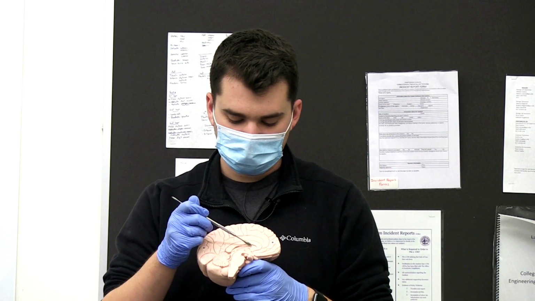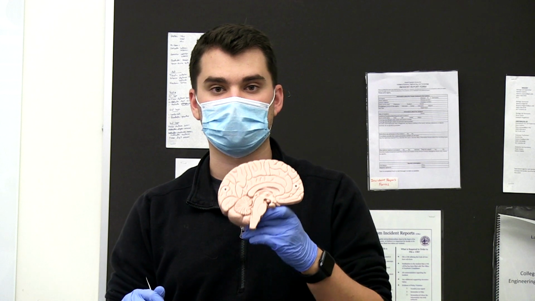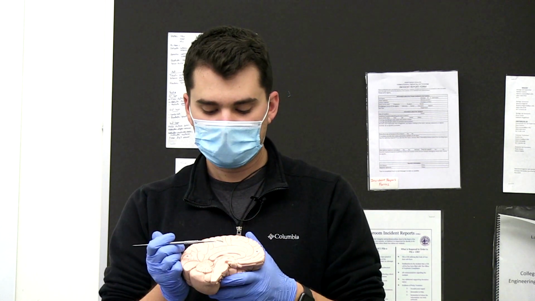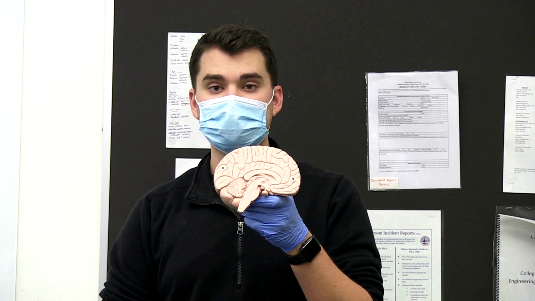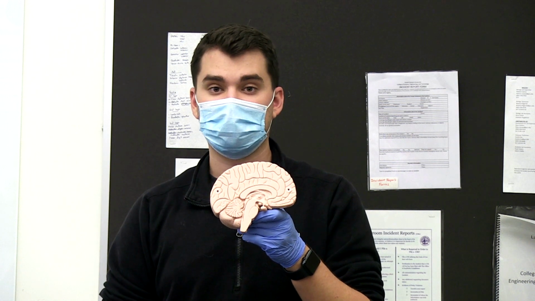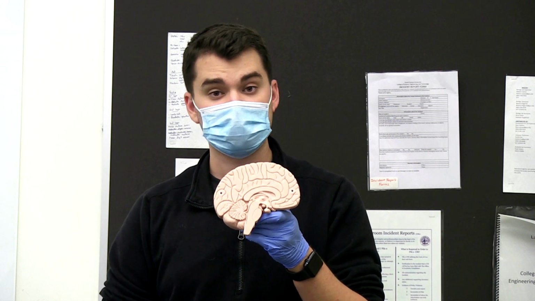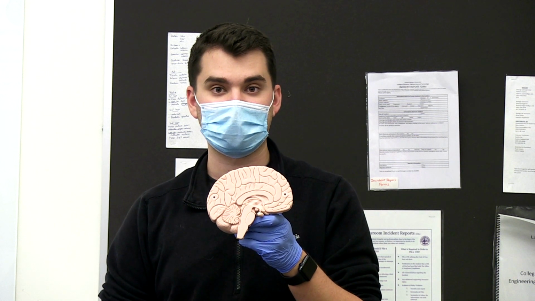It goes from the lateral ventricle to the third ventricle, passing through an opening called the interventricular foramen. From the third, it's going to go on to the fourth ventricle through an opening called the cerebral aqueduct. From the fourth ventricle, it can either go through the central canal in the spinal cord or into the subarachnoid space.